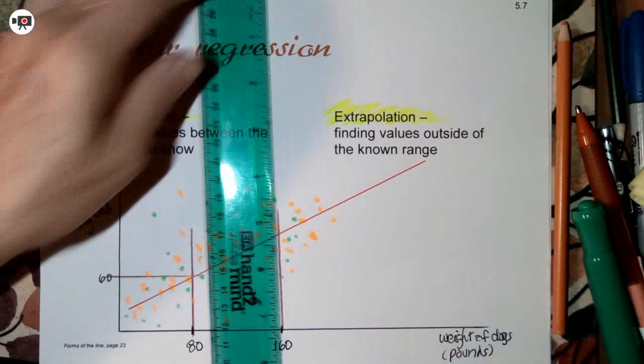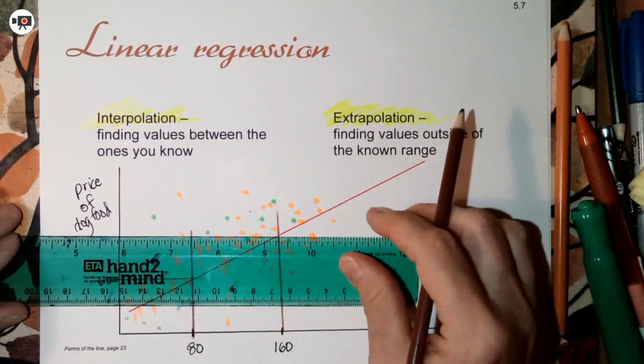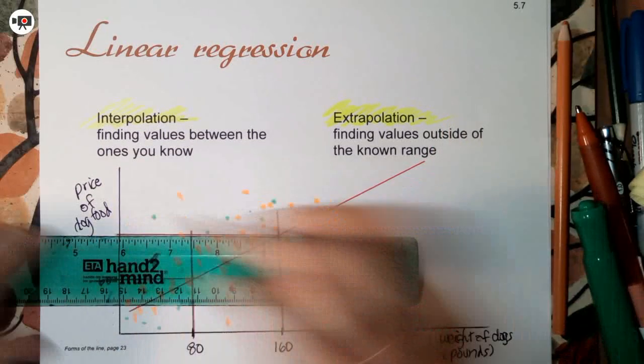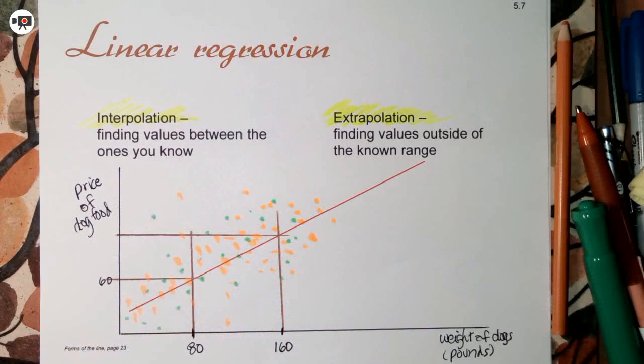160 pounds of dog. How much should I expect to spend on dog food? Draw it up to the line. There's the intersection. Draw it over to find out how much I should expect it to cost. And I should expect it to cost, let's say, $120.